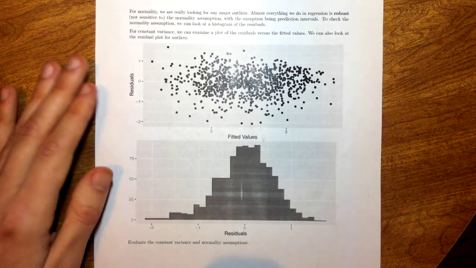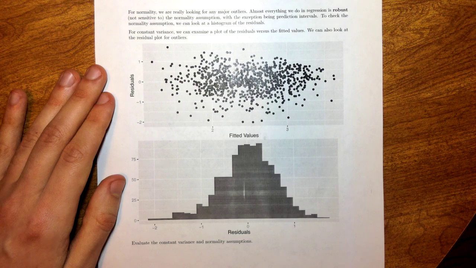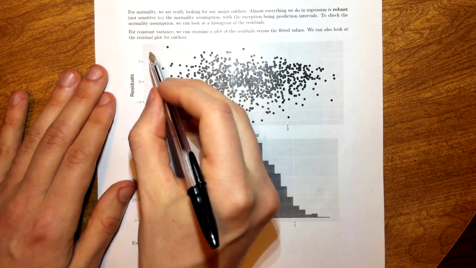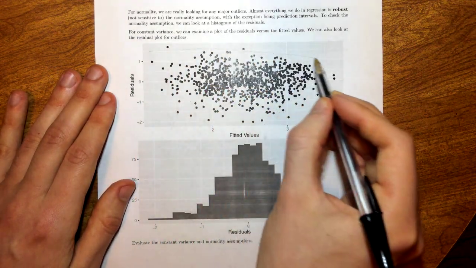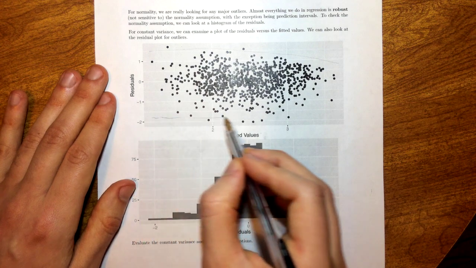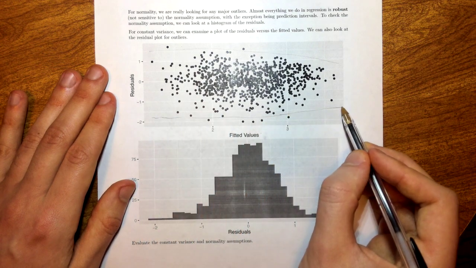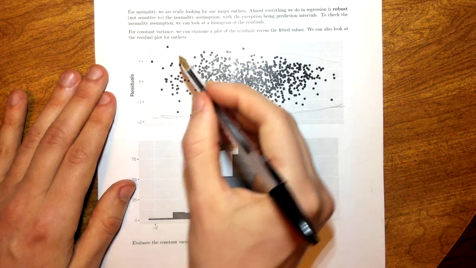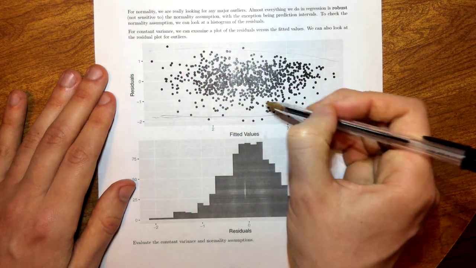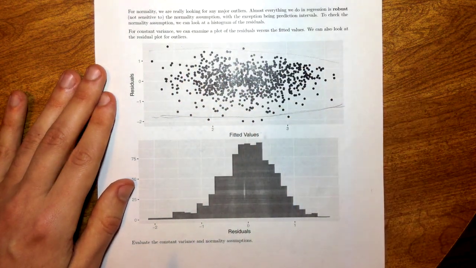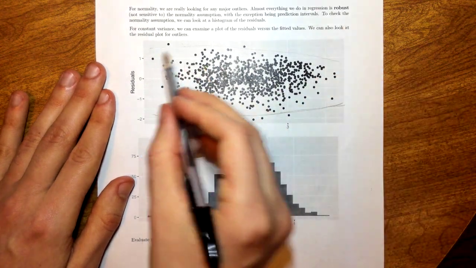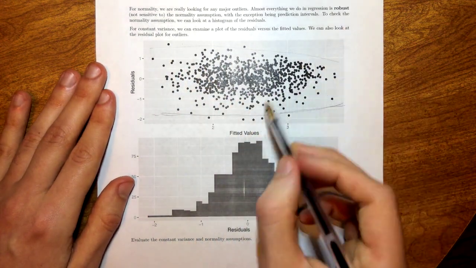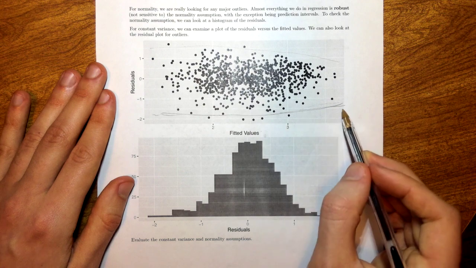All right, so let's next look at our residuals versus fitted values plot. Again, we're going from left to right and making sure that the spread around 0 is about the same for all of our fitted values. We can see in this plot that the spread does seem to decrease for higher fitted values.